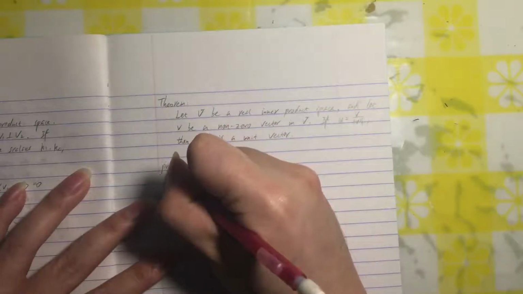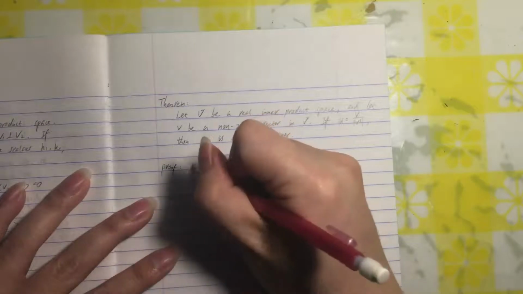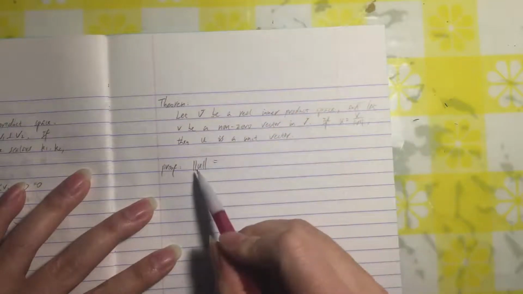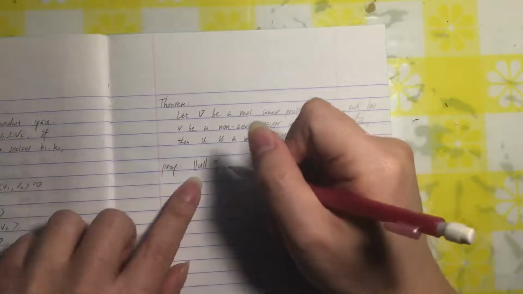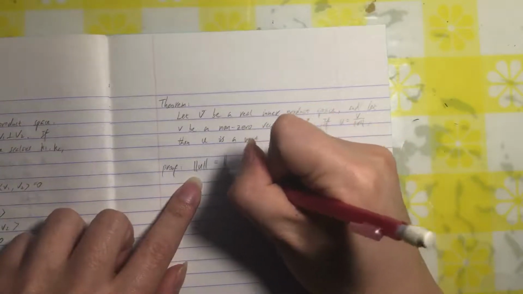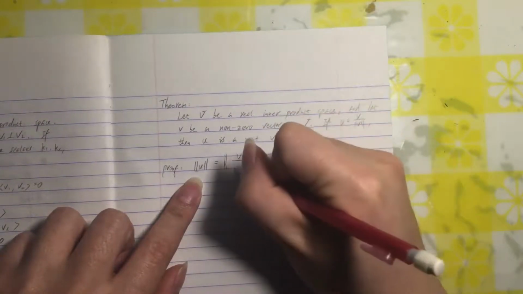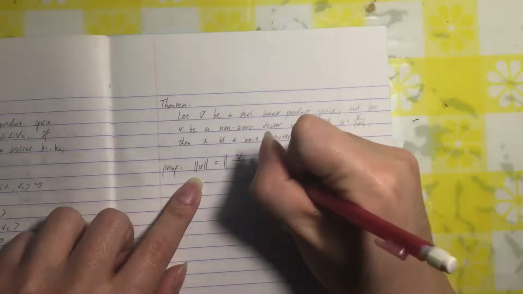How can we prove it here? How can we prove u is a unit vector? In order to prove u is a unit vector, we try to show that the norm of u is 1. What's the norm of u here? We know that u is the vector v over norm of v. So the norm of u can be written as the norm of v over norm of v.